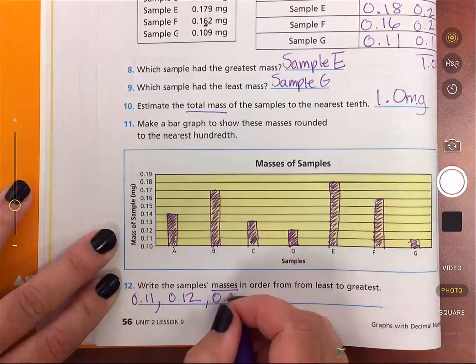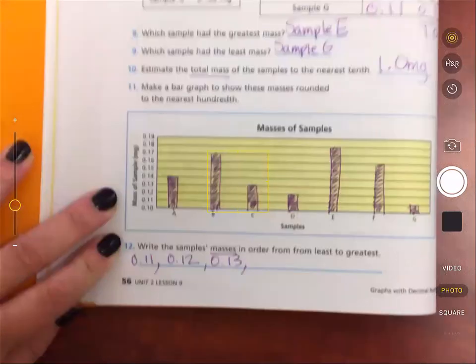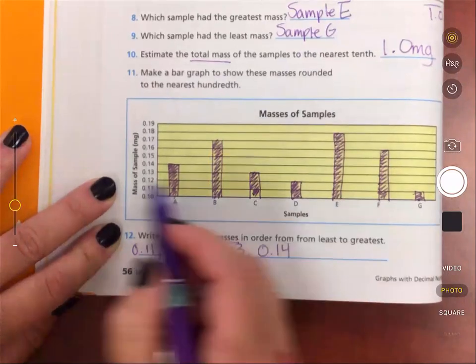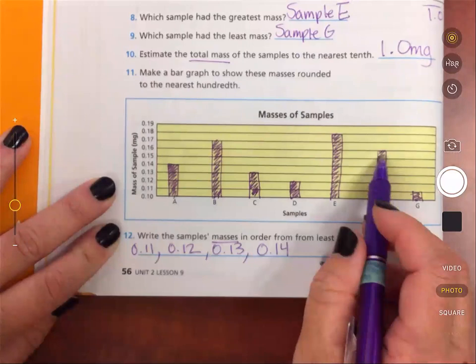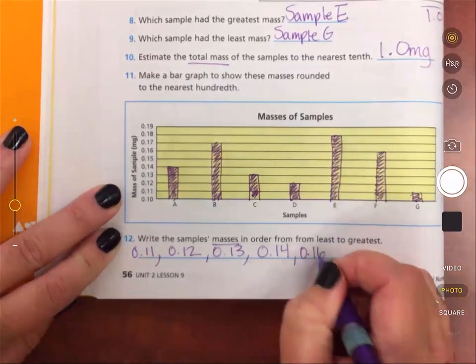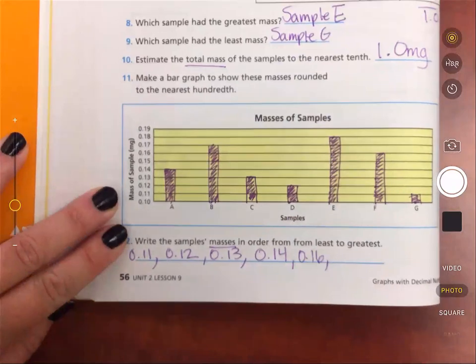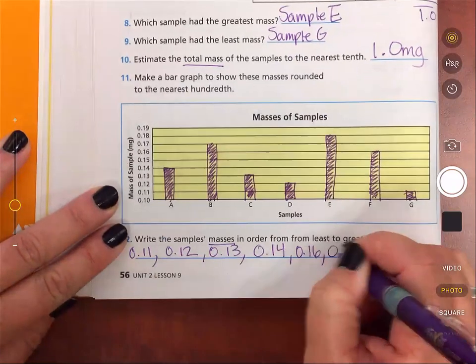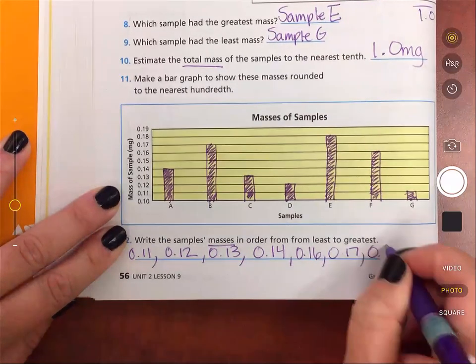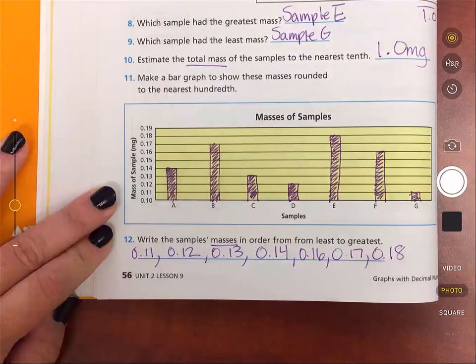What comes next? A. A, 14 hundredths. What comes next? F. F, yep, all the way over to here, which is 16 hundredths. What comes next? B. B, which is 17 hundredths. What's my last one? E. E is my greatest at 18 hundredths.